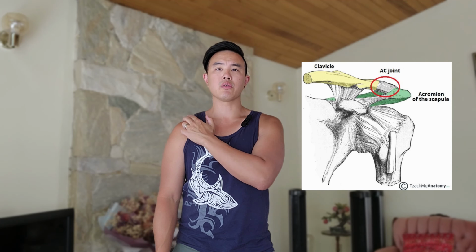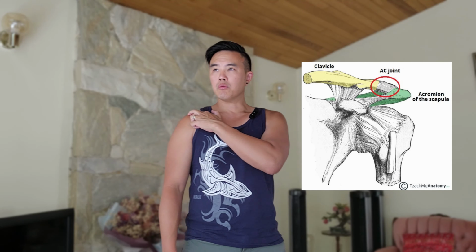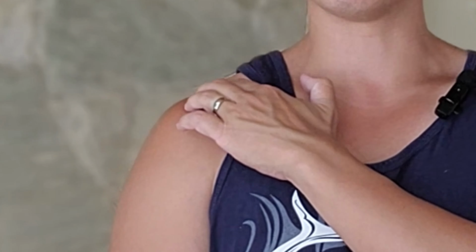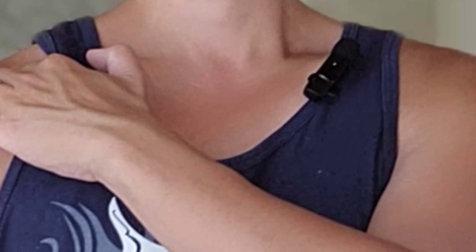All right, so the next test is going to be for your AC joint. The AC joint is just that joint between your clavicle and your acromion, part of your shoulder blade or your scapula. One test you can always do is just press on that position. You can follow your shoulder blade or your collarbone all the way down to that area where you feel a bit of a lump. Generally, that's where the joint is between your acromion and your clavicle. Now, just add pressure into that position. Does that hurt? If that hurts, that's a positive sign for maybe a positive AC joint test.